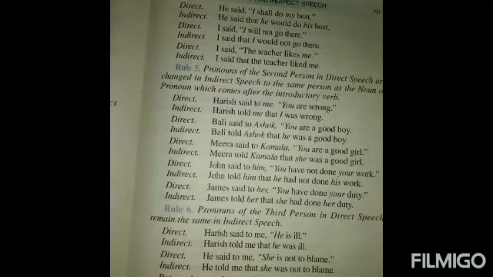Now the next rule, rule number 5: pronouns of the second person in direct speech are changed in indirect speech to the same person as the noun or pronoun which comes after the introductory verb. I repeat, pronouns of the second person in direct speech are changed in indirect speech to the same person as the noun or pronoun which comes after the introductory verb.